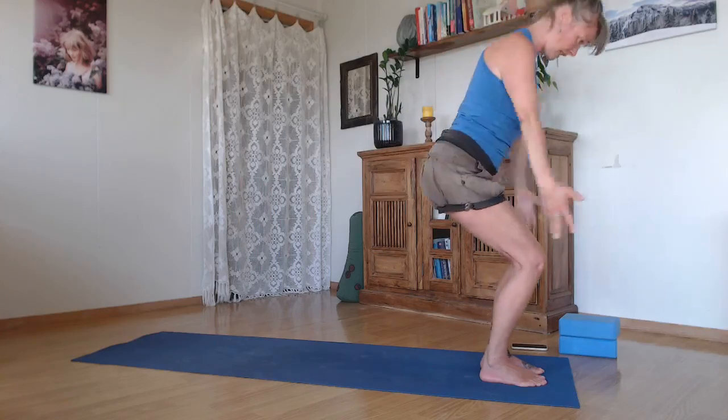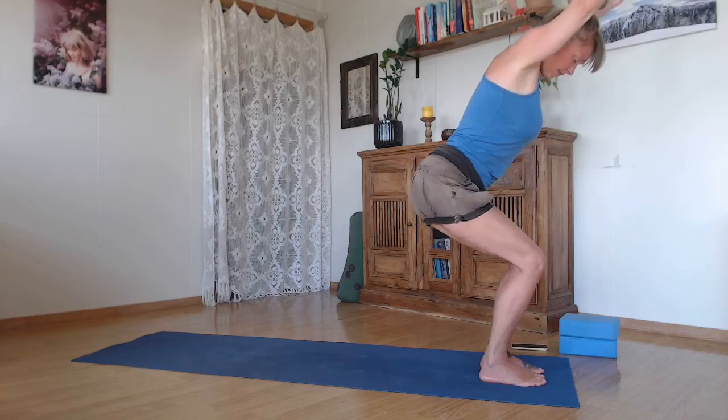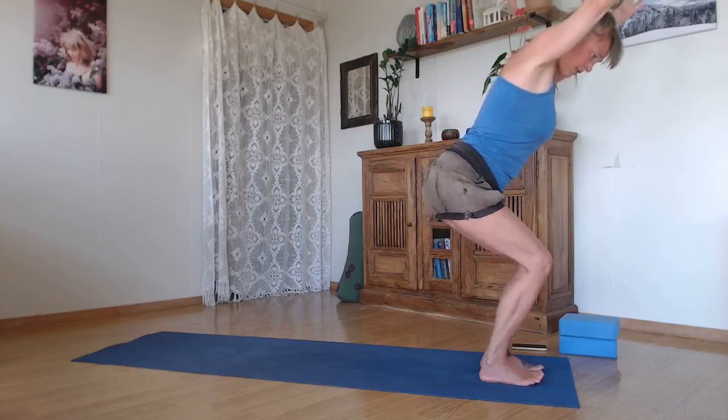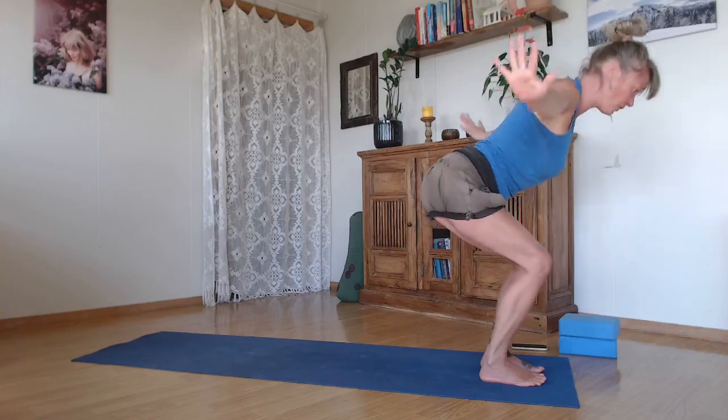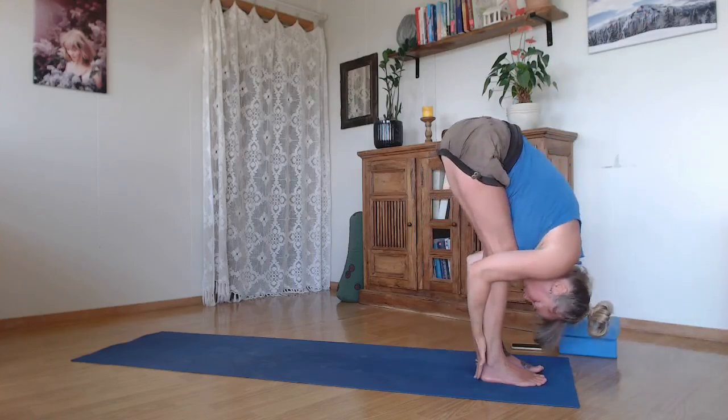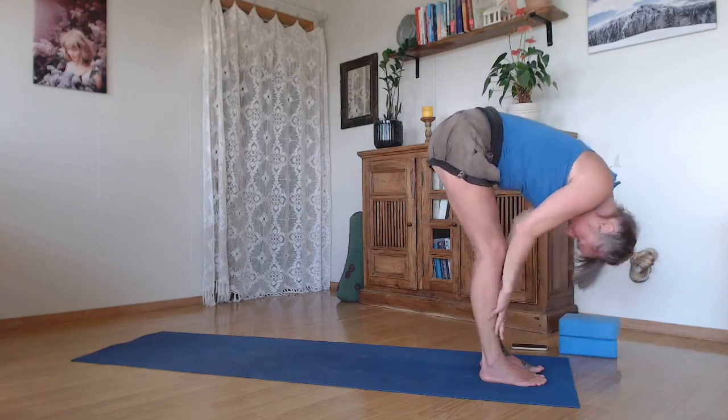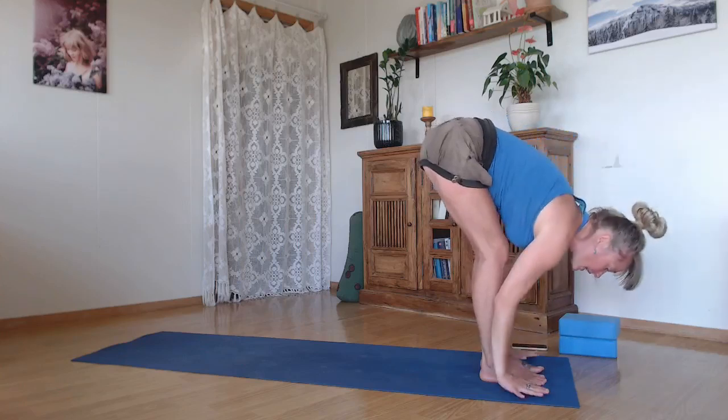Inhale, Utkatasana, sit down in chair. Lower belly in. Exhale, fold forward. Uttanasana. Inhale, lift up. Exhale, Chaturanga Dandasana.